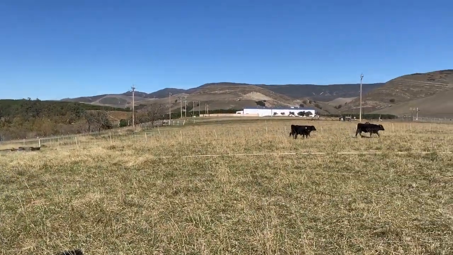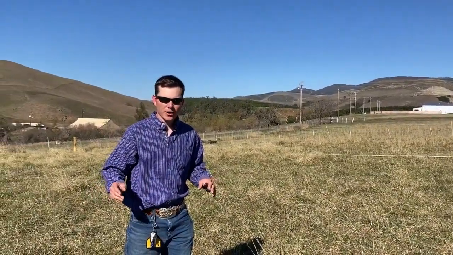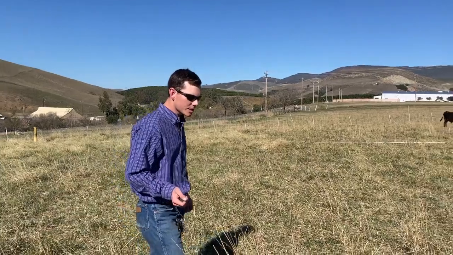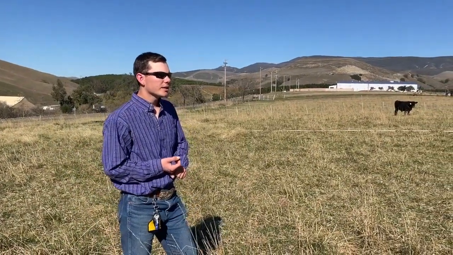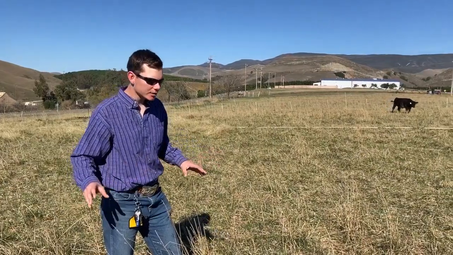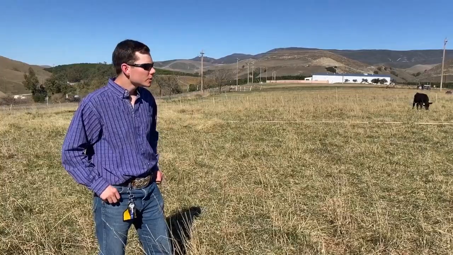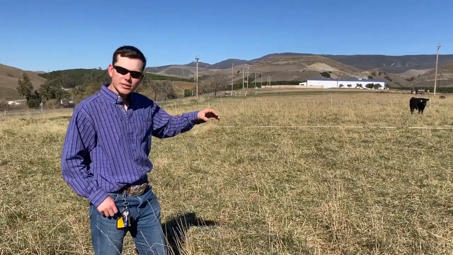This field looks like it is in the beginning stages of being grazed. We don't see any woody species in this field right now. It's mainly just grassland, so it's more on the earlier side of succession as well, which is good if you're trying to graze cattle. Okay, so the next ecosystem process we have is the water cycle.